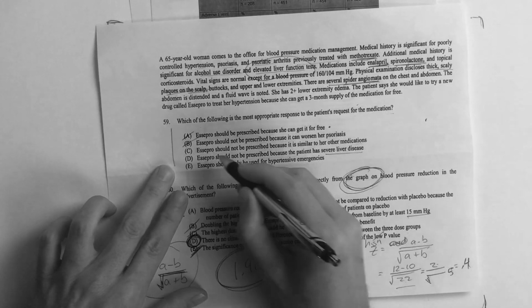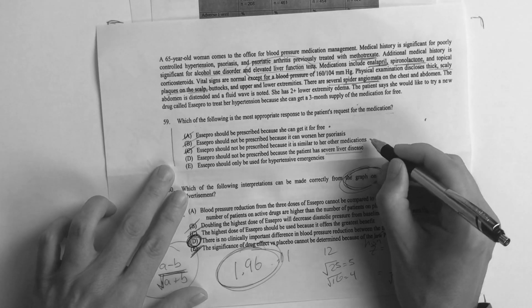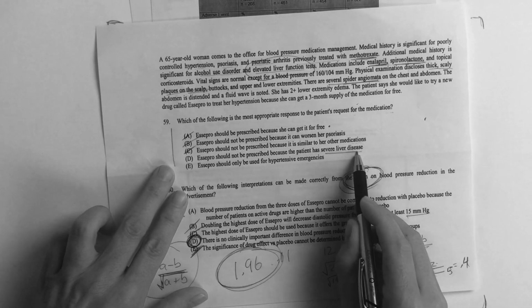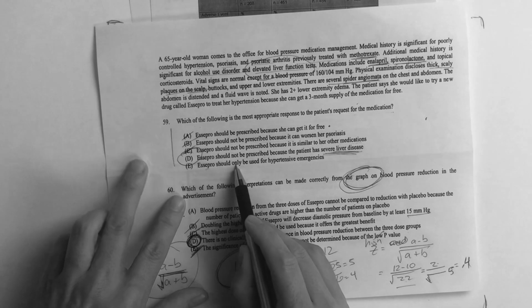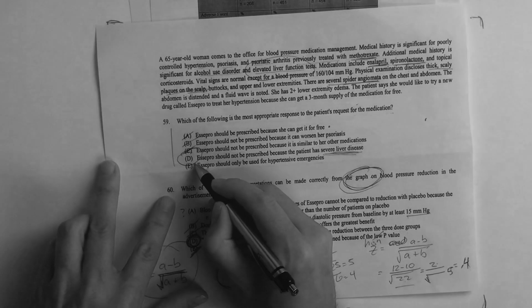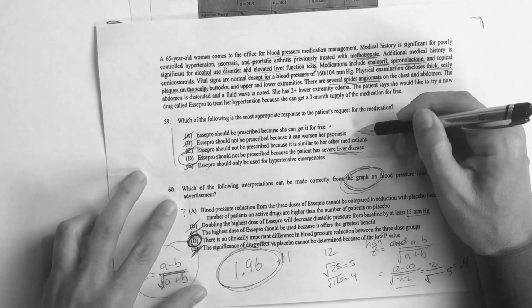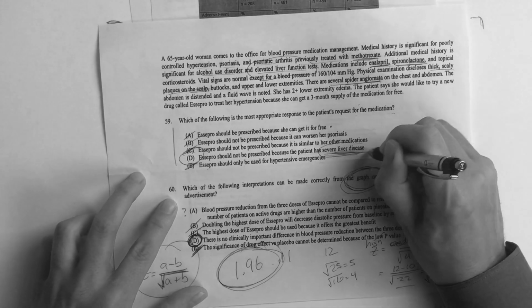She's not on any other beta blocker, so I'm not too worried about that one. Espresso should not be prescribed to patients with severe liver disease. Well, it did mention that, okay. And espresso should only be used for hypertensive emergencies. It didn't really talk about that. So the best choice, the only one that I can prove, is going to be this liver disease.